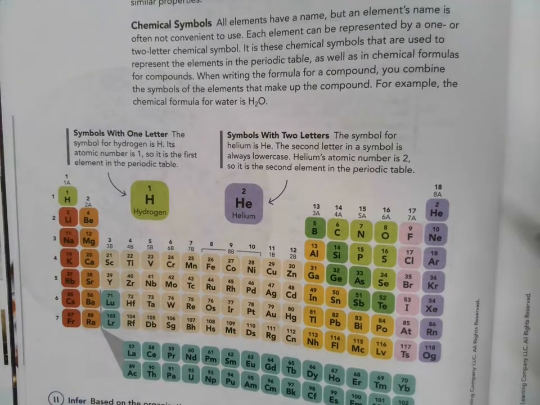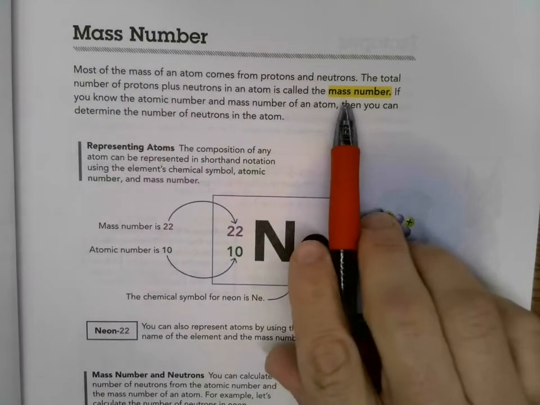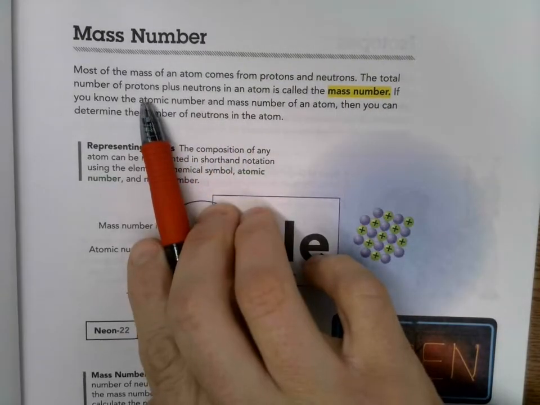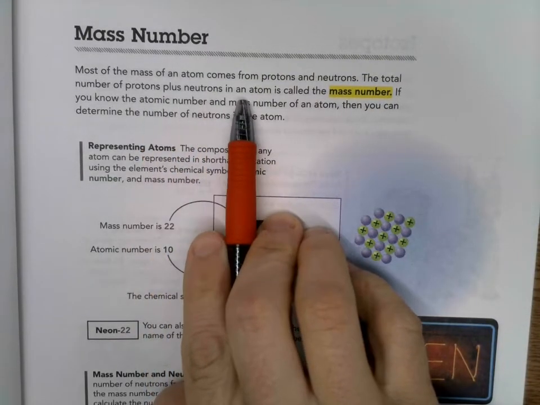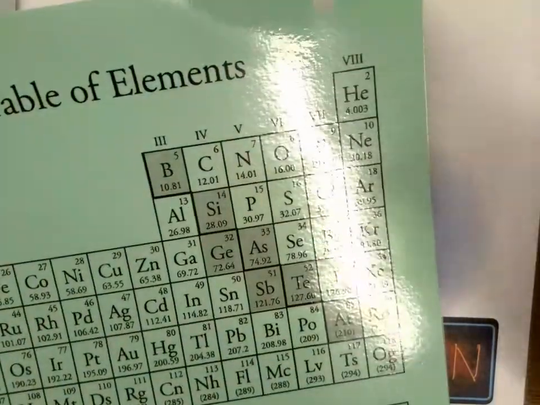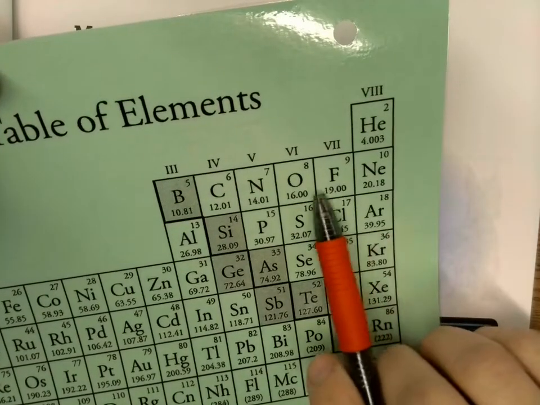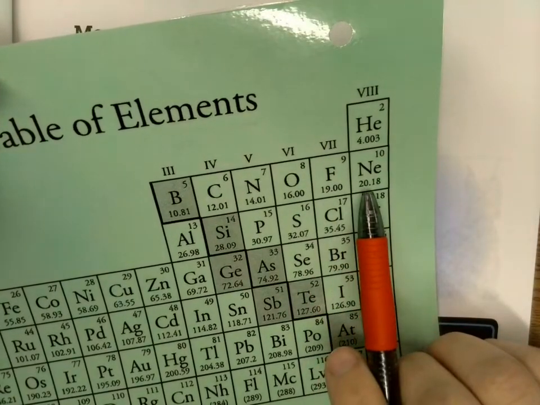Now, let's get on to the mass number. The mass number is the total number of protons and neutrons in an atom. Now, let's go back to our example of our periodic table. We were looking at oxygen, fluorine, neon a moment ago. This bottom number is the mass number.